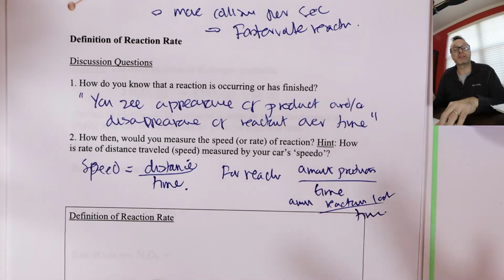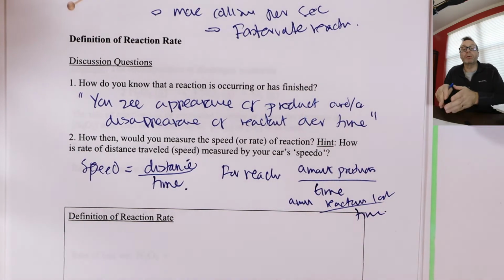That's what reaction rate essentially is. How many moles of stuff do I make per second or per minute, whatever the unit of time is? How many moles of stuff do I lose per second or per minute? That's products and reactants in terms of their respective appearance or disappearance. So that's our definition of reaction rate.